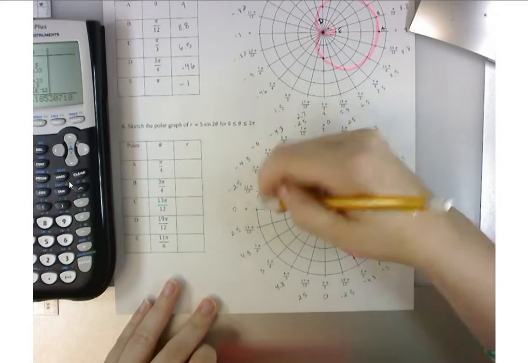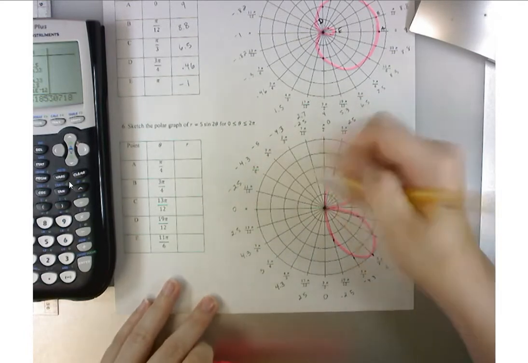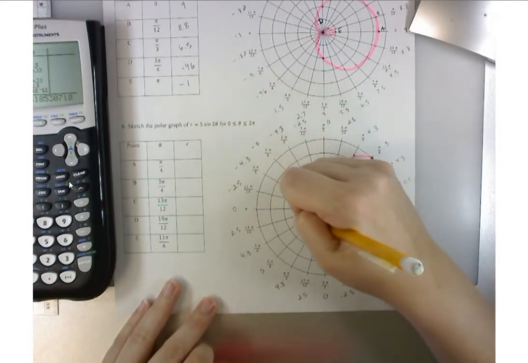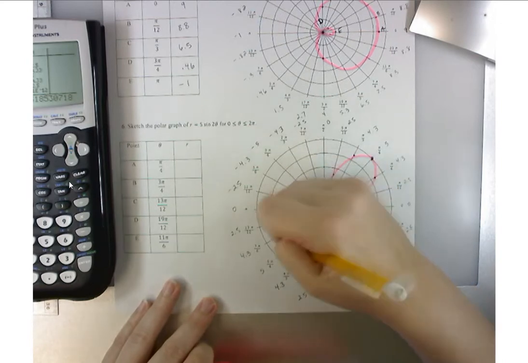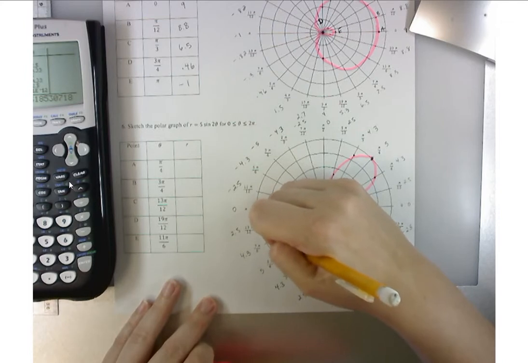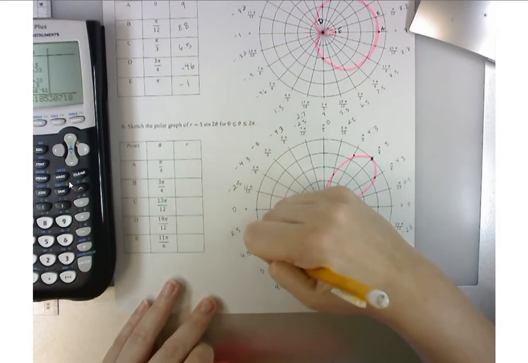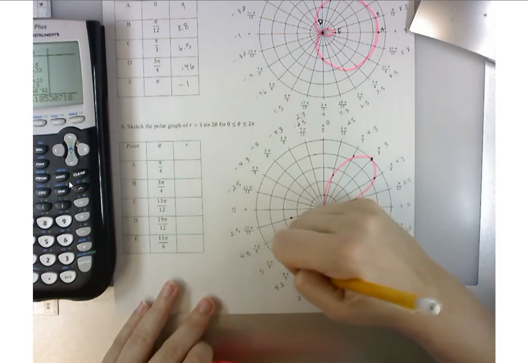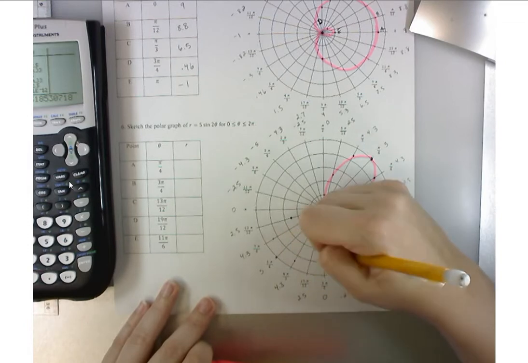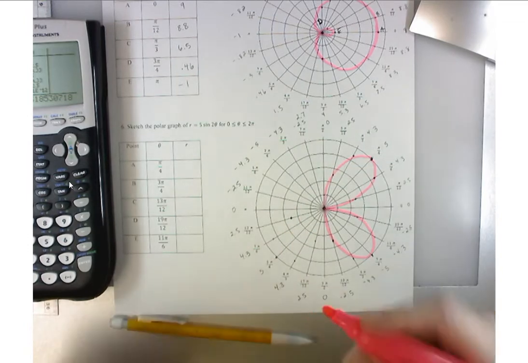All right, and then I'm here at 0. So then I have 2.5, 1, 2 and a half. This would be 3, 4.3, 5, 4.3, and then 1, 2 and a half. And then back at 0.